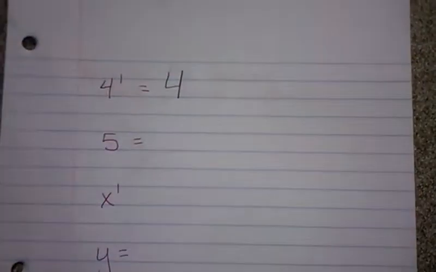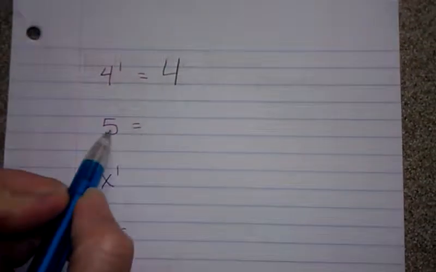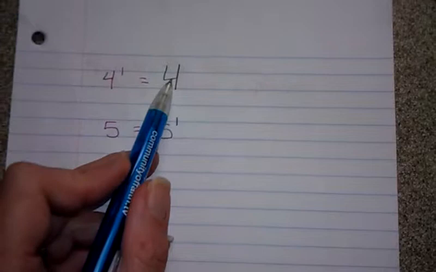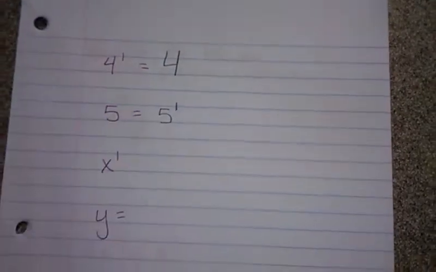Next, we have numbers, like for example here, 4 to the first power. Well, we can rewrite that and it's the same as just the number 4. 5 can be rewritten as 5 to the first power. We just don't write the 1. Okay, we just write it with the basic number and we don't have the 1 as the exponent.